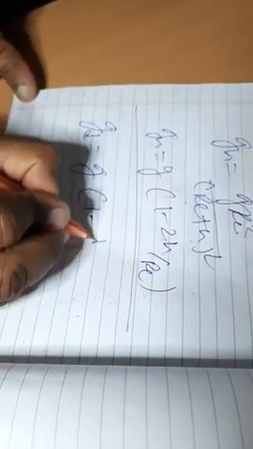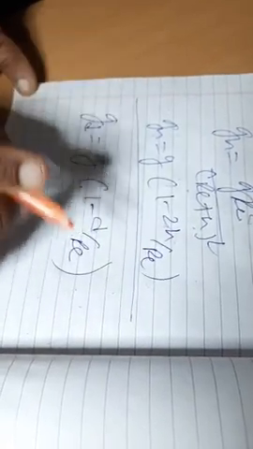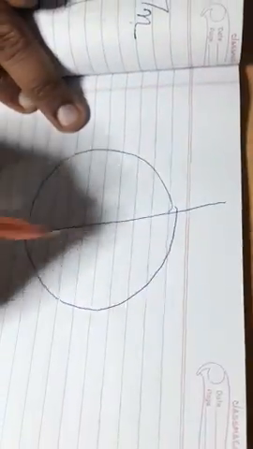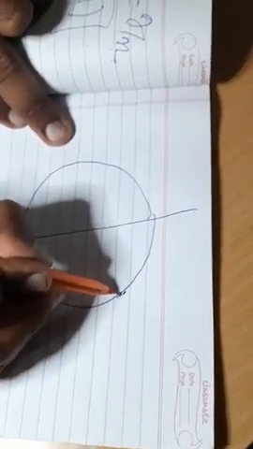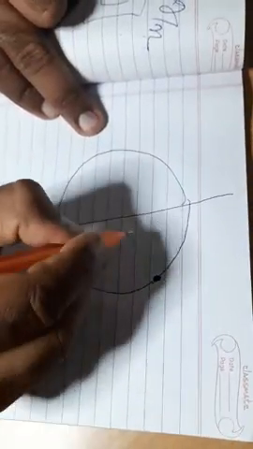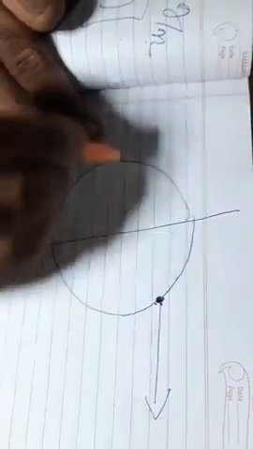In the same way for depth, g at some depth is g into 1 minus d by Re. Here you don't have a differentiation like small depth and large depth, only this formula: gd is equal to g into 1 minus d by Re. And third thing, as the globe of Earth is rotating, for every point on the surface of Earth we can consider a pseudo force acting away from the axis of rotation.